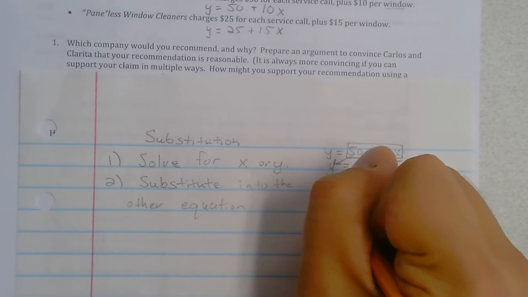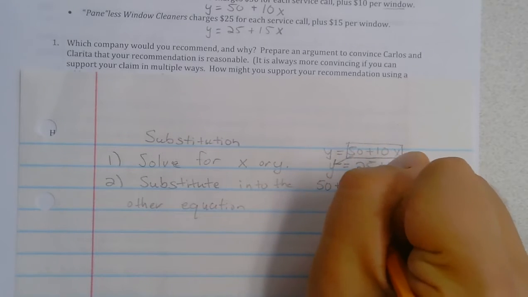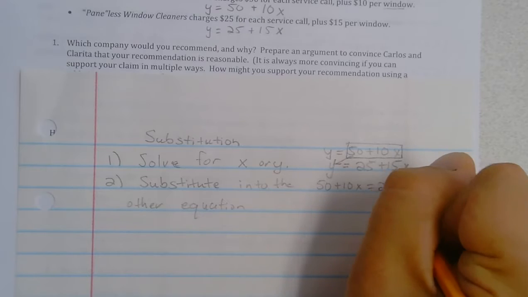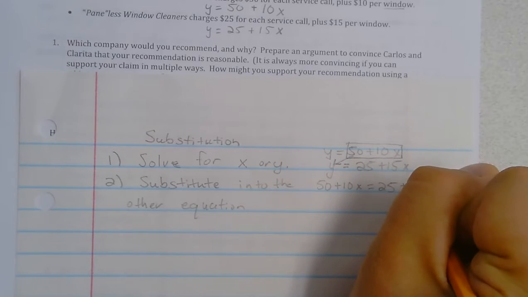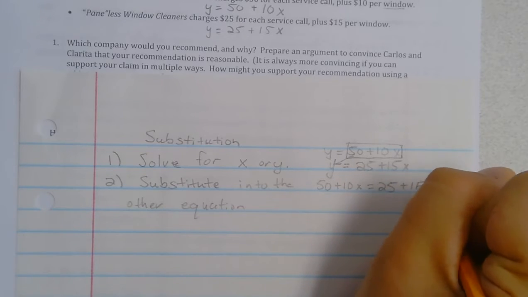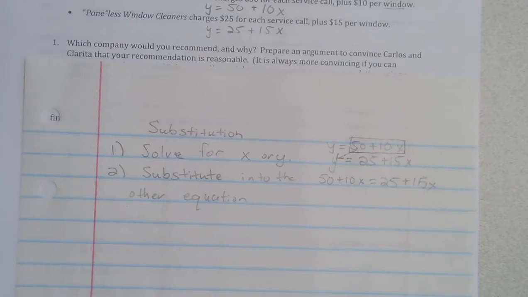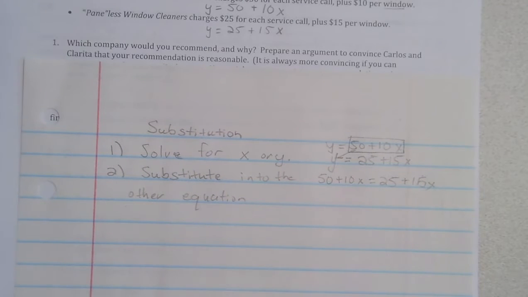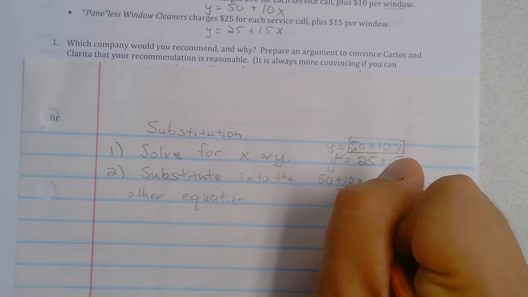So we have 50 plus 10X is equal to 25 plus 15X. And then we need to solve for X. So we have X's on both sides. I'm going to subtract 10X from both sides.